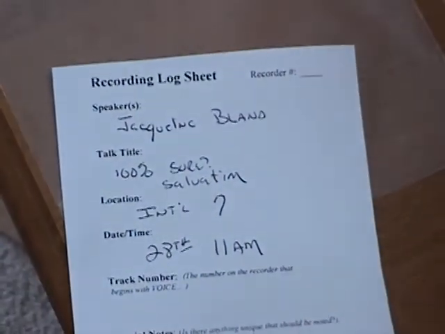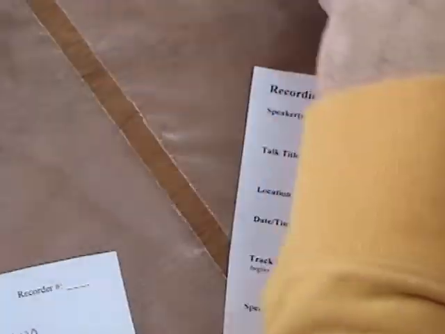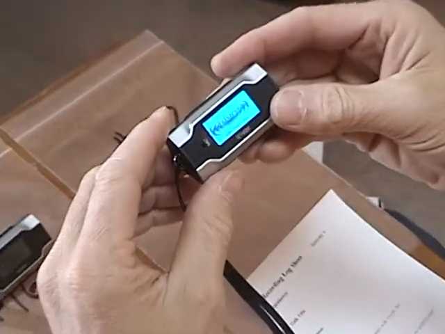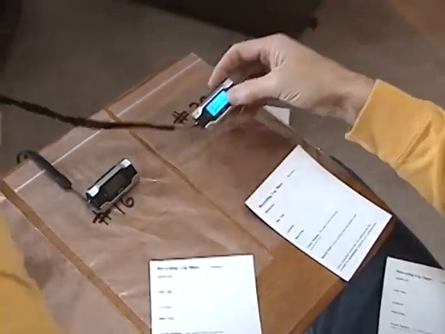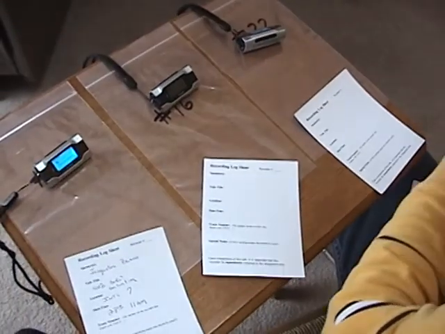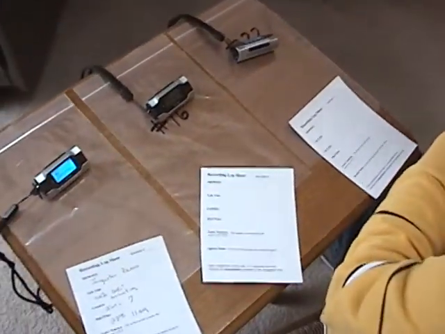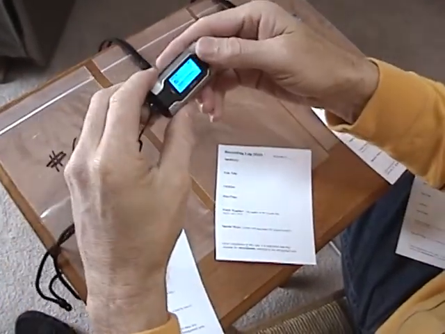So I turn it on. This one was the one that we were ready to do, and so it's going. And then I come back over here and turn that one on and get it recording. I would normally have 10 of them recording, so once I've got all 10 recording, I then come back and hit the stop button.